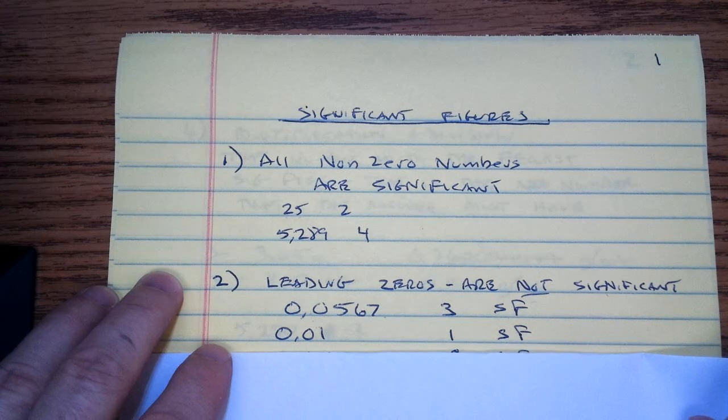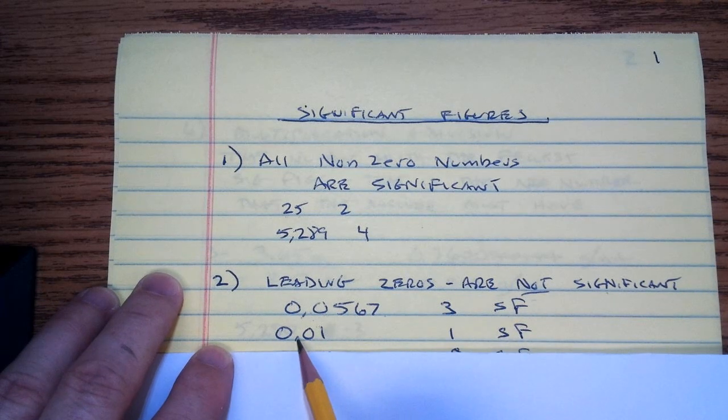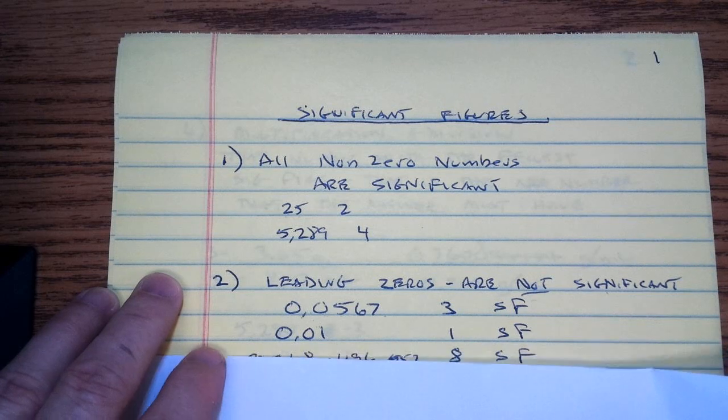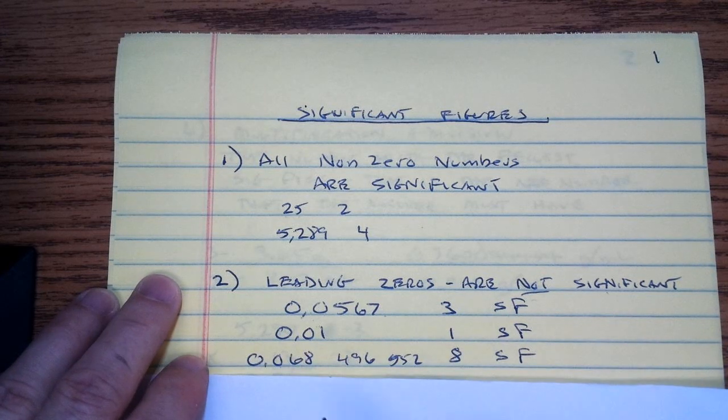Another example is 0.01. These leading zeros are not significant, so we just have one sig fig. The zeros in front, or these two zeros in front, are not significant, but all these are. So we have 8 sig figs in this decimal.